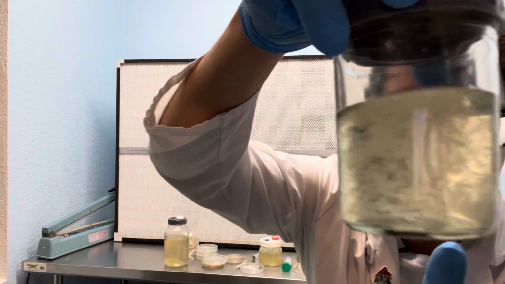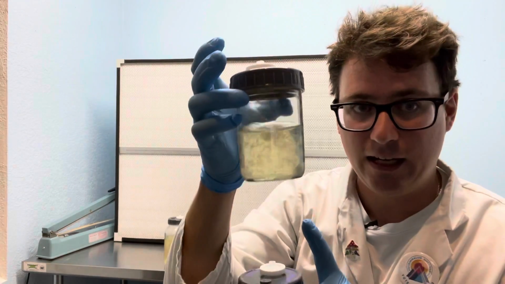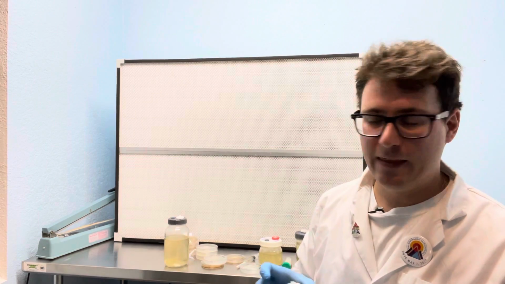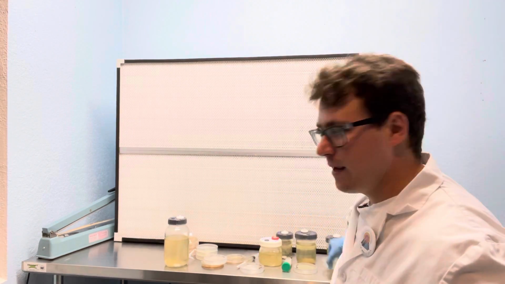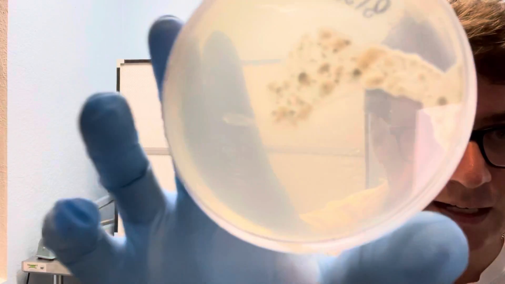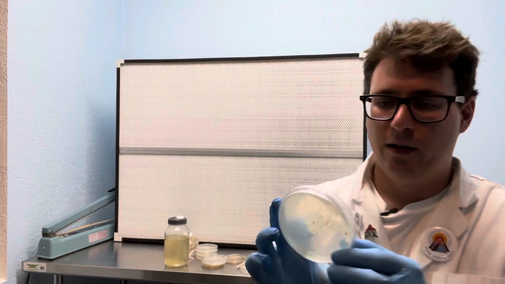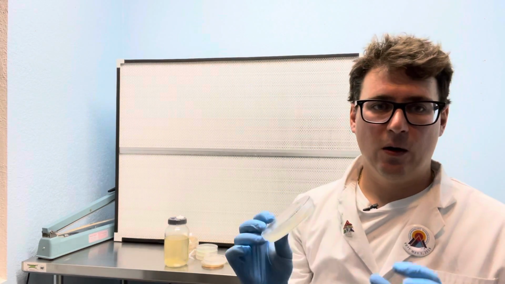There are a few spherical cultures in here, and I happen to know that there's some Trichoderma in that culture. So I was able to catch that contamination before introducing it to the next step, which actually saves me a lot of time and effort. And you can see this is a petri dish that I quality controlled from 2 days ago.